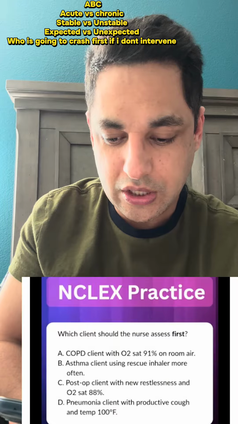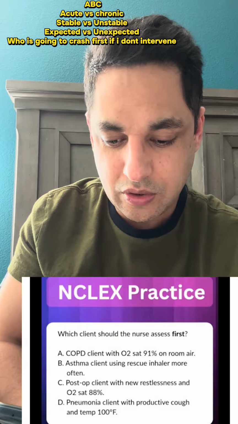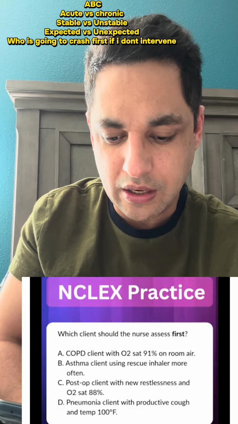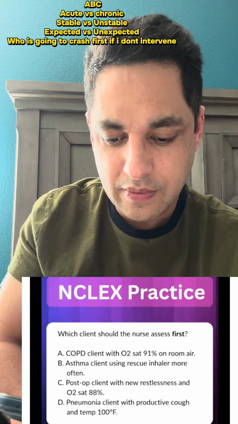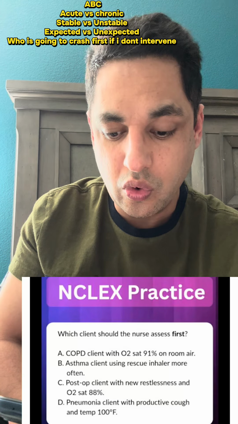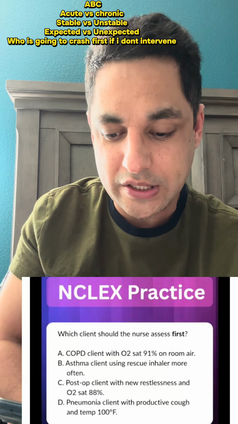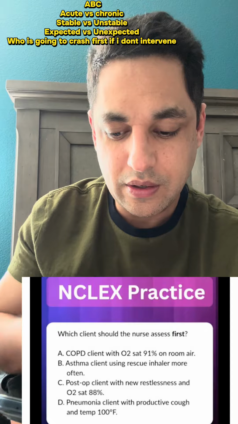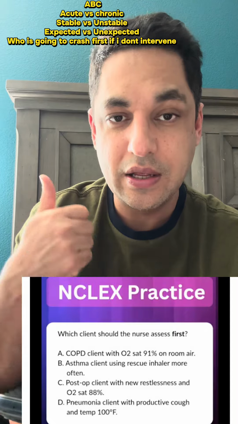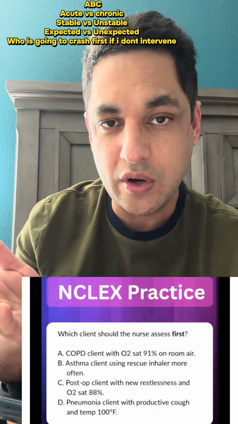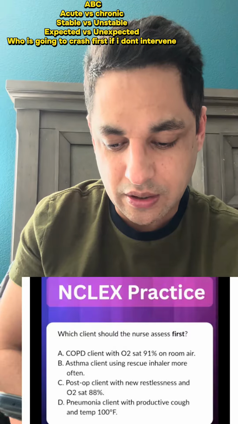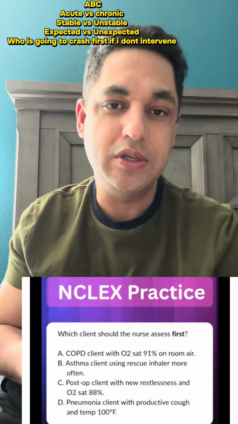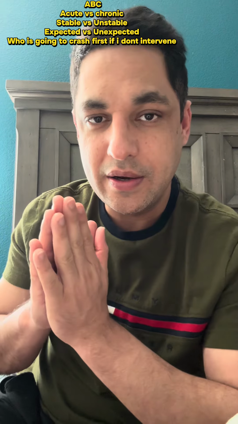Last question, which client should the nurse assess first? COPD with O2 91, that is stable. Asthma client using rescue inhaler more often, expected. Post-op client with new restlessness and O2 sat 88. That is your correct answer immediately. New means an acute problem, acute versus chronic category, right? So you have to immediately pick this answer. Pneumonia client with productive cough, patient is stable. So see, that's how you have to eliminate.